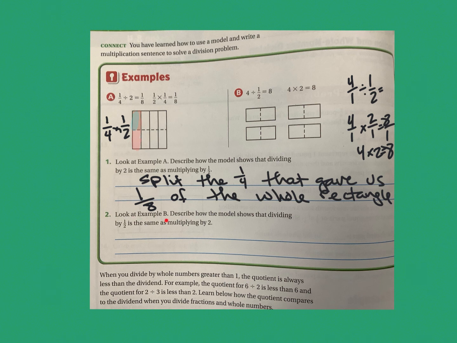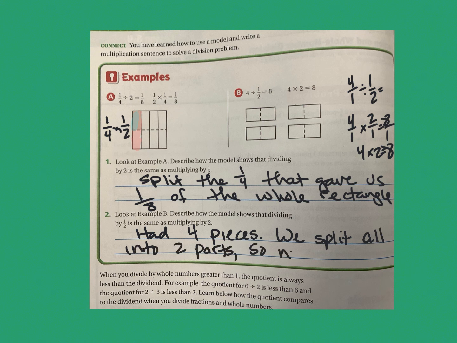Now let's look at example B. Describe how the model shows that dividing by 1/2 is the same as multiplying by 2. When we were given 4 whole candy bars and we were splitting them into half-size pieces, how many little half-size pieces do we have is really what they're asking us. So we had 4 pieces. We split them, all of them, into 2 parts. So now we have 8 pieces.